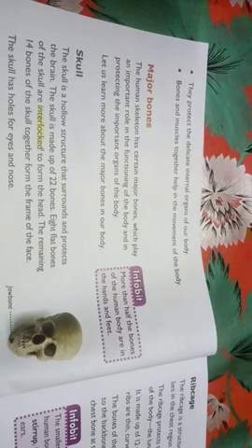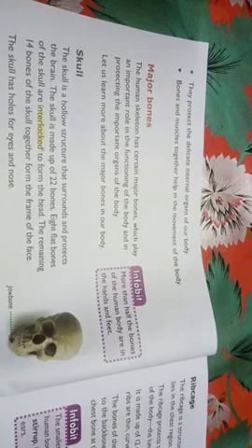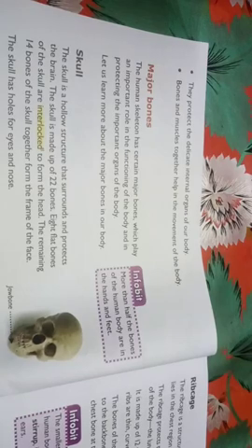Our body is able to move because of the bones and muscles. In the absence of any one of these, we would not be able to move our body.